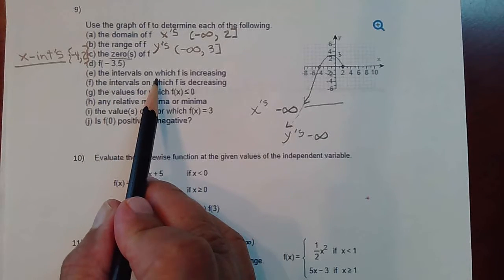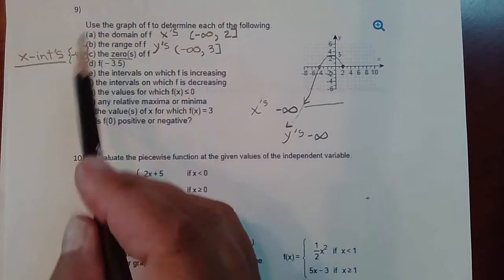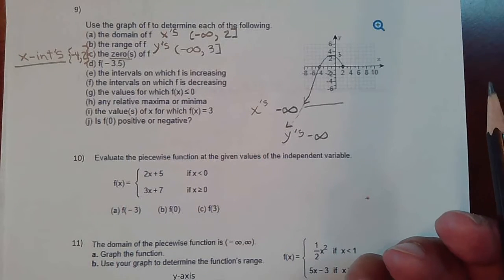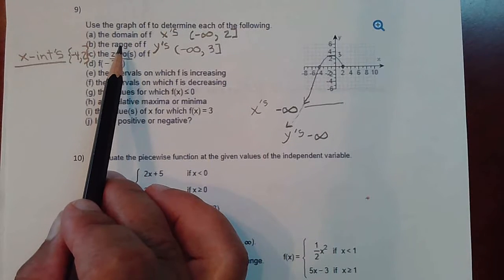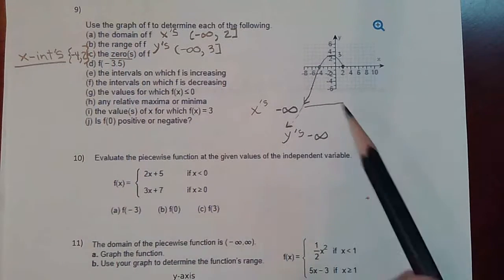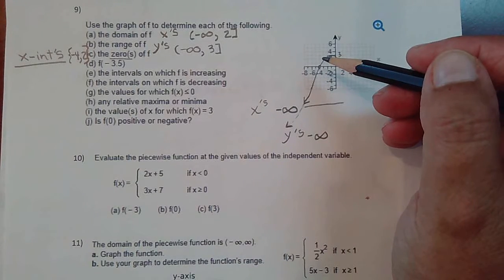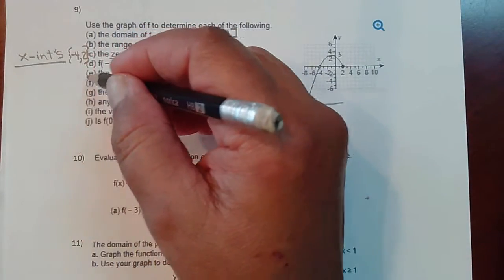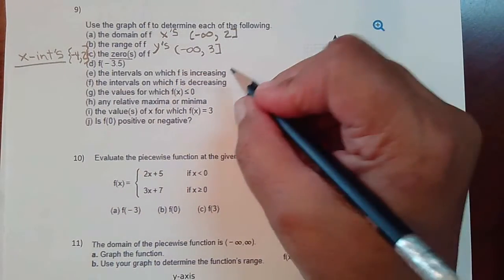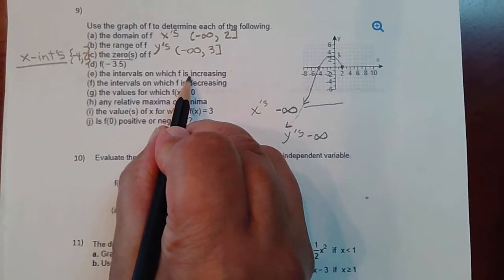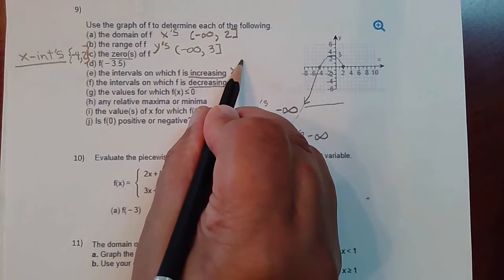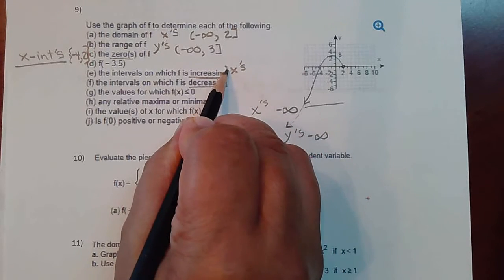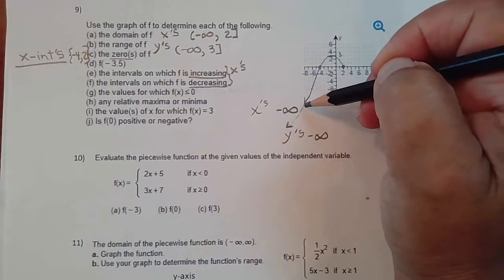The intervals on which F is increasing. So this problem is like a review of everything you've done thus far. The only thing that hasn't been brought up yet is domain and range. Not that you haven't heard of it before, probably. But the increasing and the decreasing were the point of all the problems at the beginning. So, intervals on which it's increasing. Don't forget, when you're doing any kind of question involving increasing or decreasing, you have to answer with respect to just the X values.